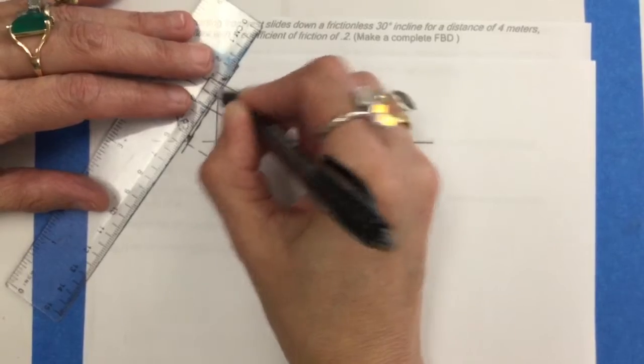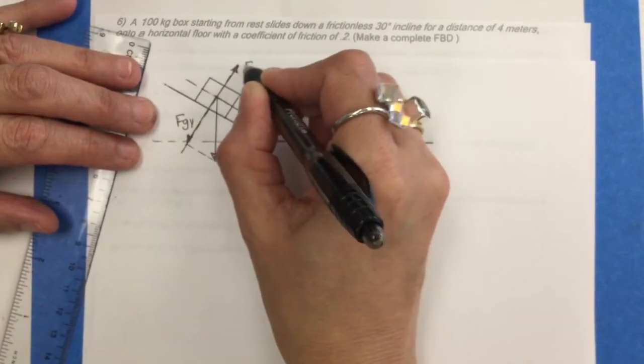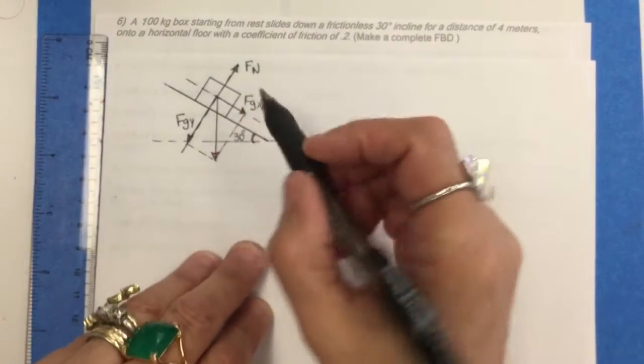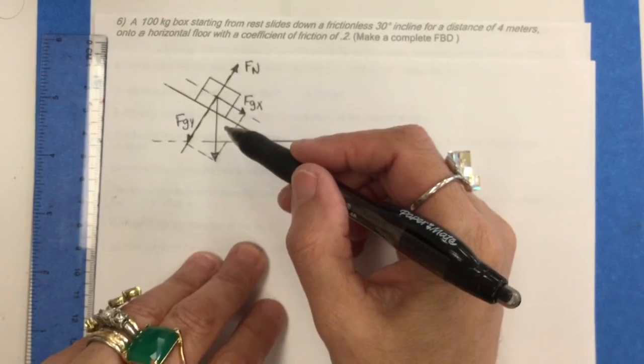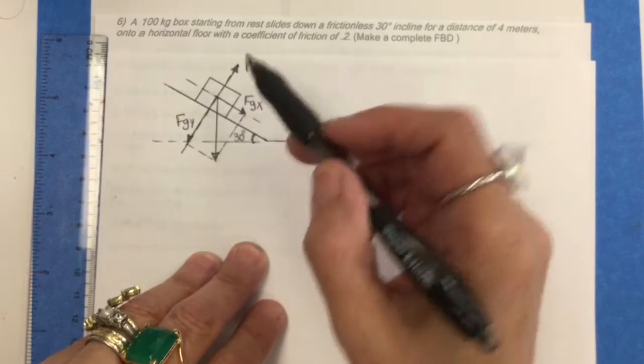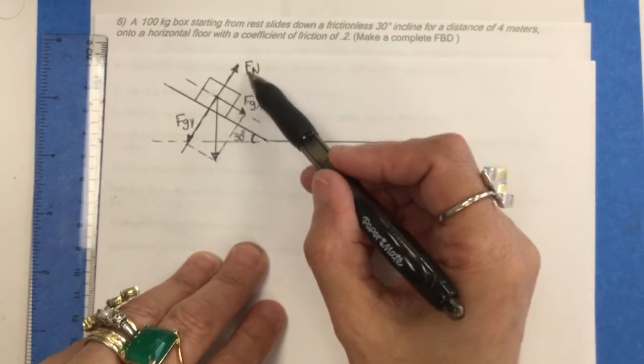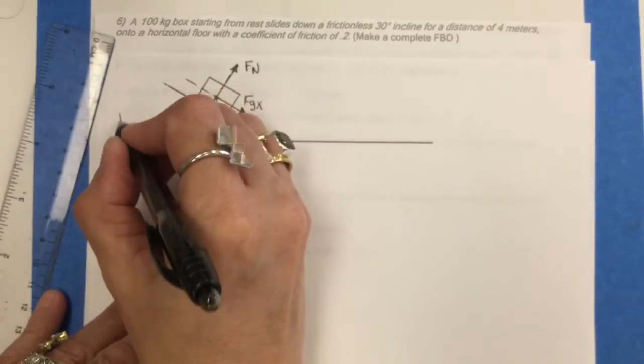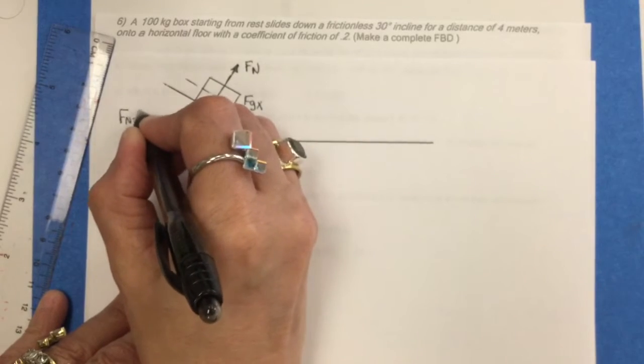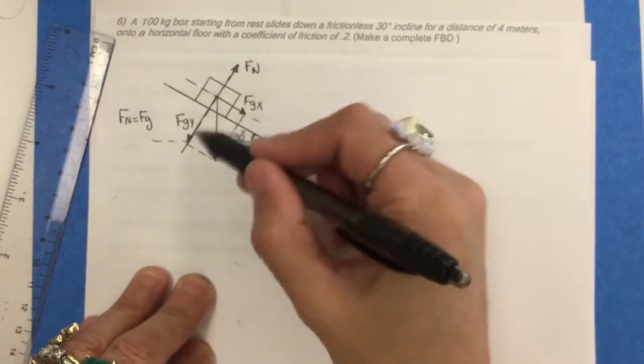We have a normal force, but because the problem says this incline is frictionless, there is no force that opposes the motion. So Fn is equal to Fg, and they cancel each other.